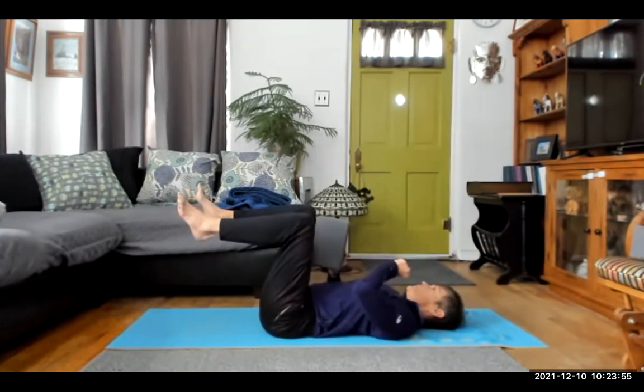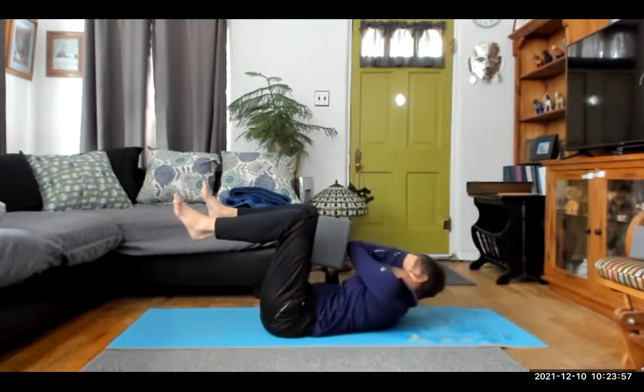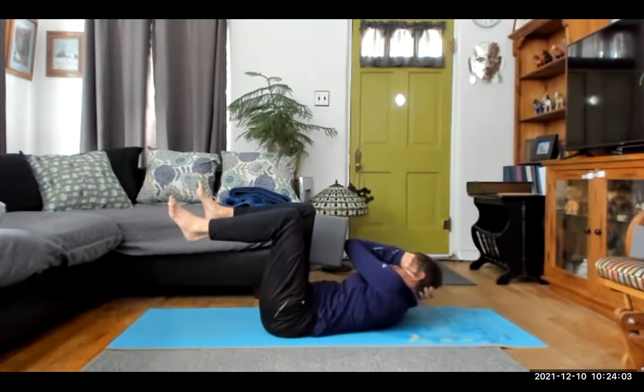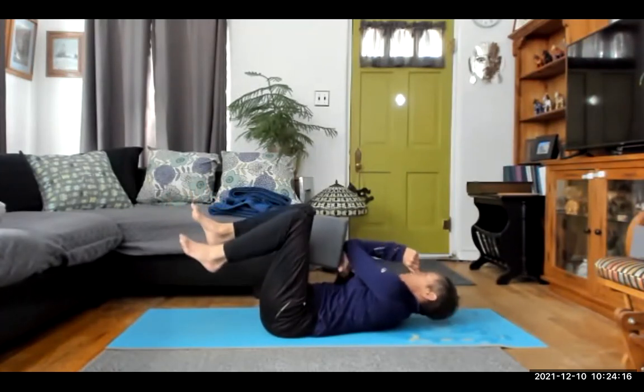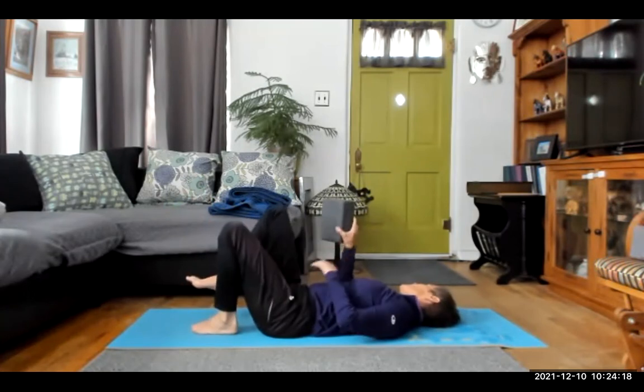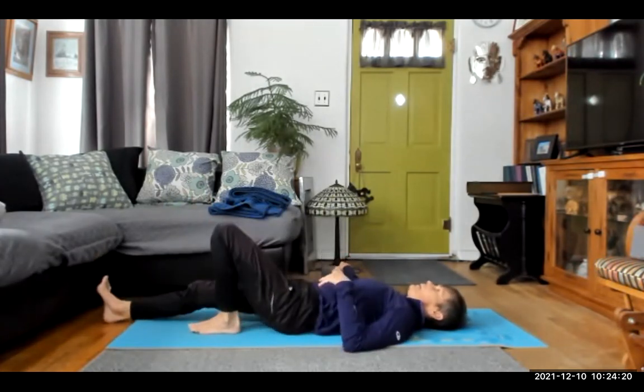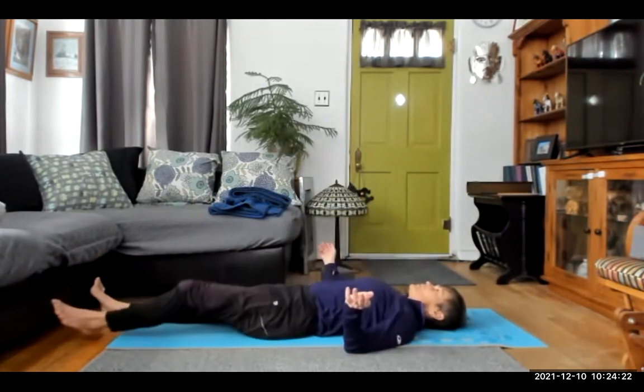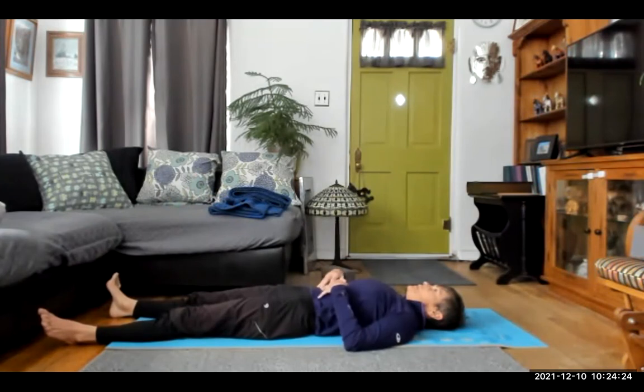Take the block to the right thigh, left elbow against the block, right hand behind the head. Let your head rest in your hand and then just press. Press elbow into block. Then knee back into block. And release. Take the block off to the side. Take anything else that you feel like you need.